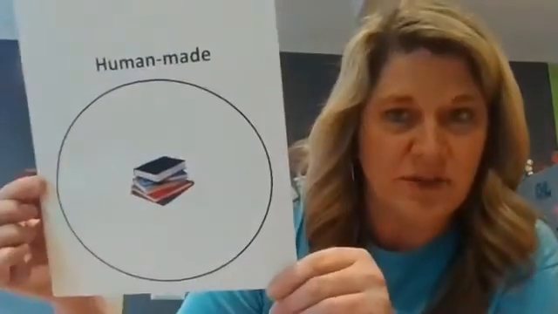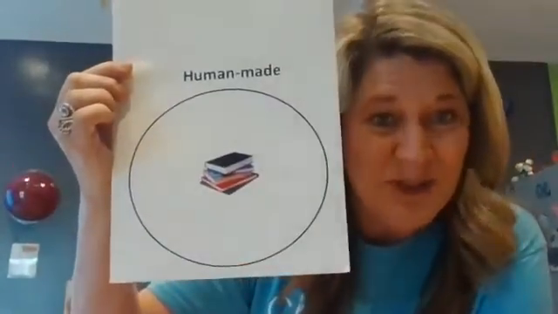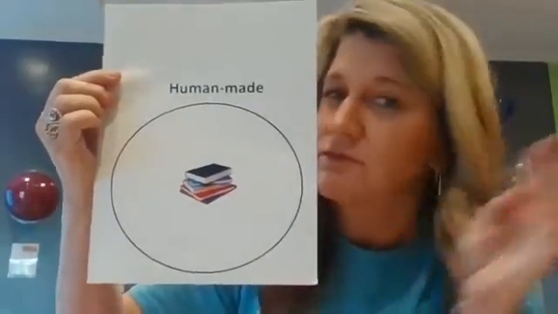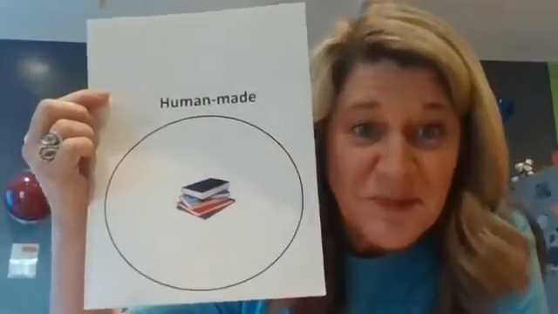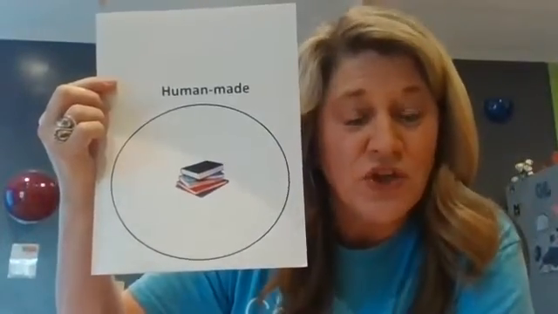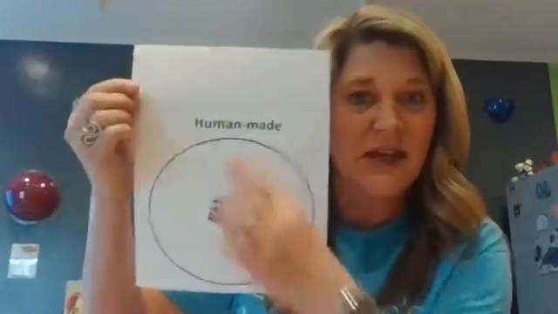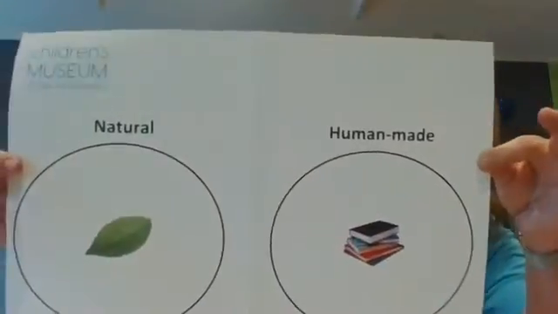And then the other item is going to be human-made. You're a human. I'm a human. Your teacher's a human. Things that are made by human beings. And my sample here is a picture. What is that a picture of? That's right, books. You don't find books naturally in nature. You find them after people have made them with their hands. That is human-made.